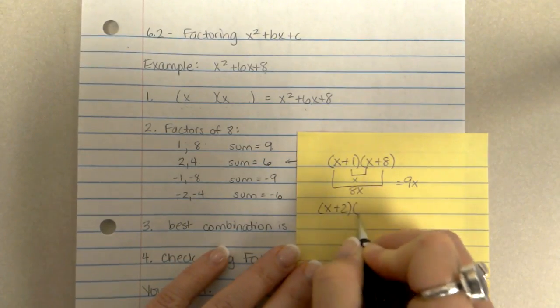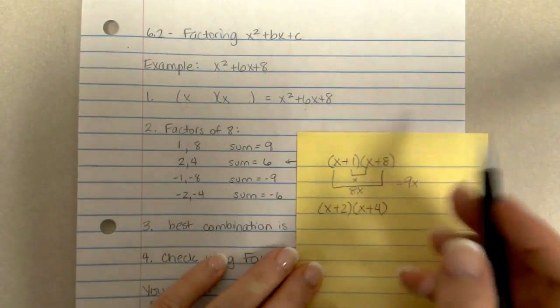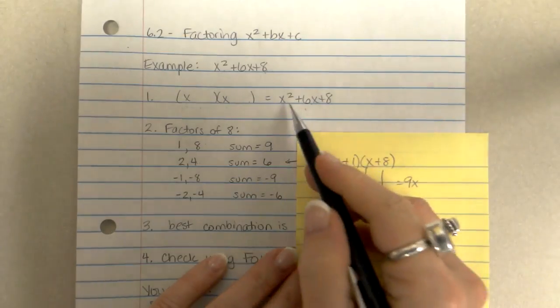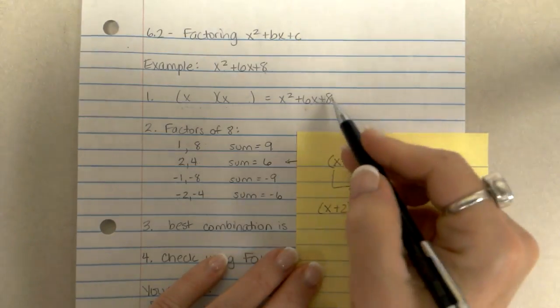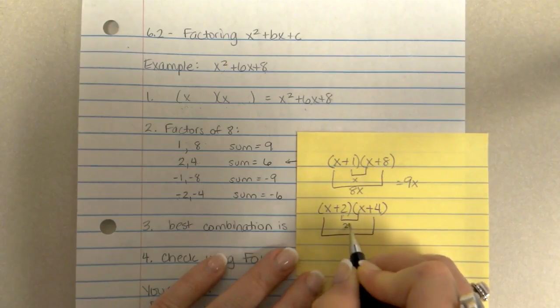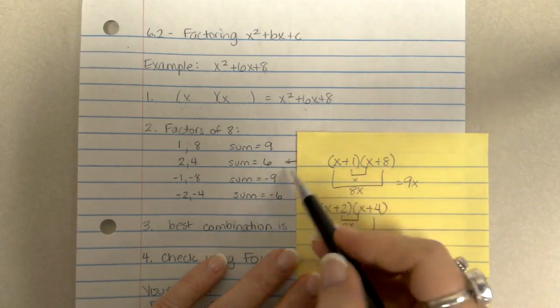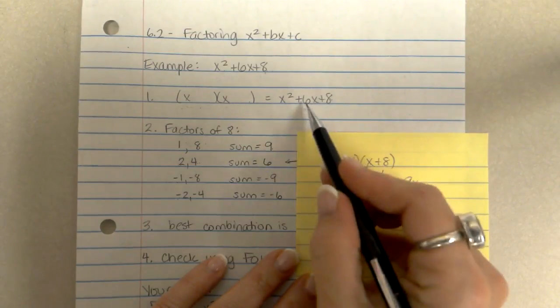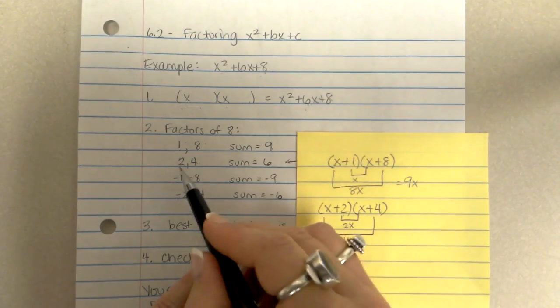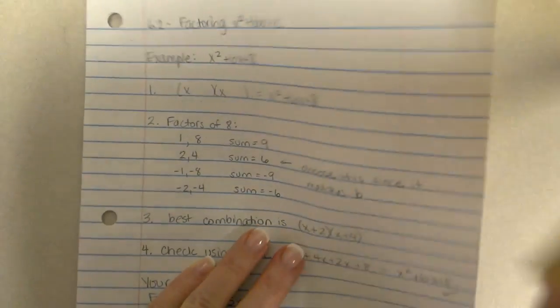x plus 2 and x plus 4. I'm getting that from my factors of 8. So x times x is x squared, 2 times 4 is 8. So my inside and my outside added together, this is 2x and this is 4x. When I add 2x and 4x together, I get 6x. That's what I wanted. So this is the one that I'm going to use. That's my answer. So that's my best combination.